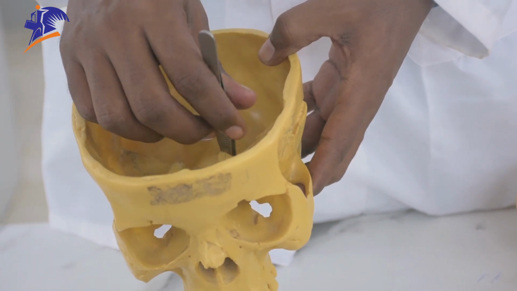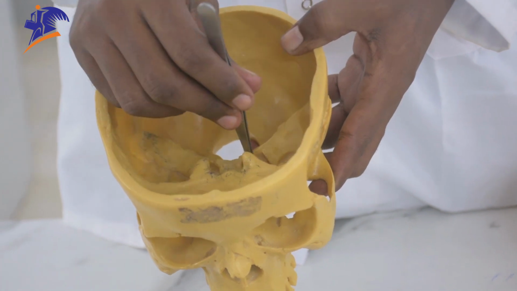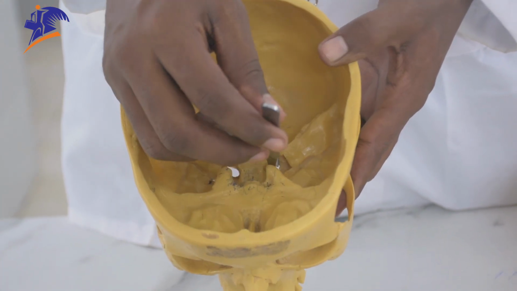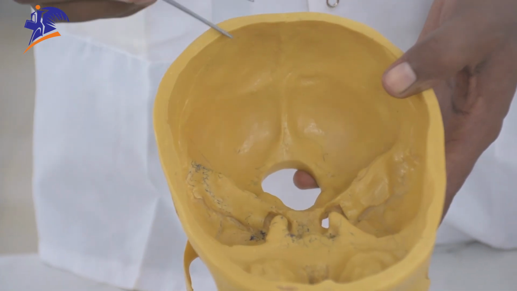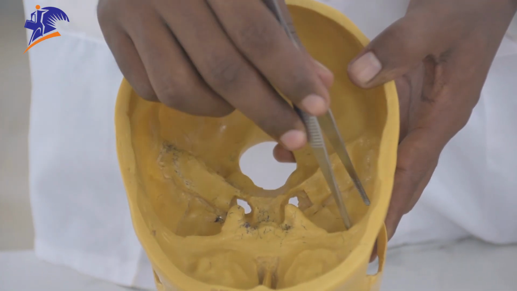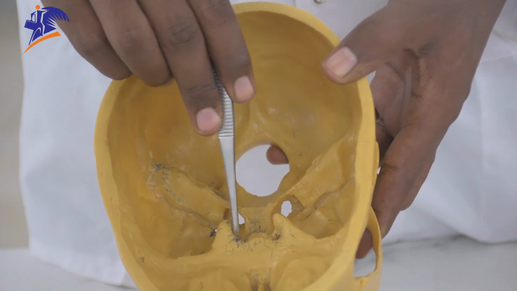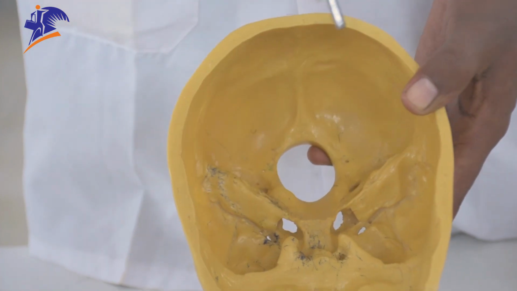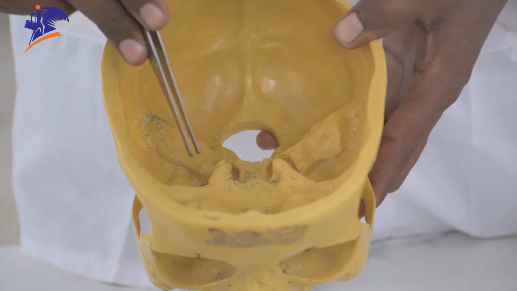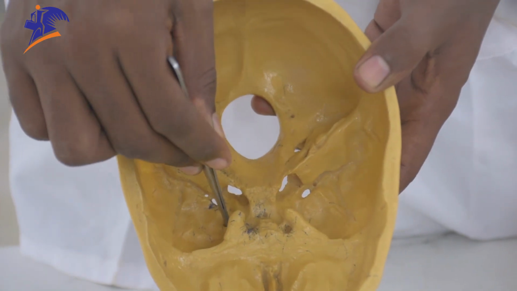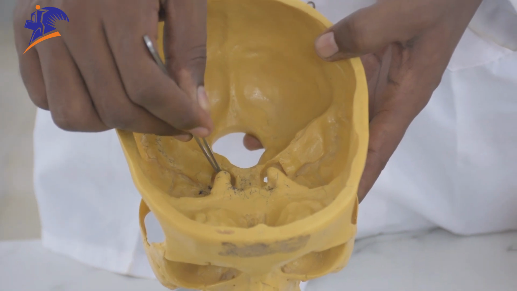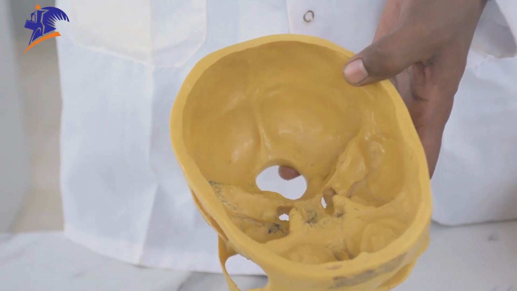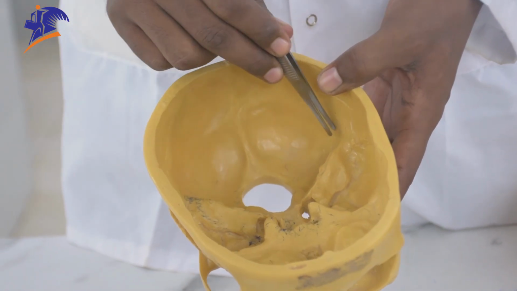Again, here we have the foramen which is called the foramen lacerum. Foramen lacerum for the internal carotid artery. Again, in the middle cranial fossa, we have the optic canal, superior orbital fissure, foramen rotundum, foramen ovale, foramen spinosum, and foramen lacerum. This is the posterior cranial fossa.